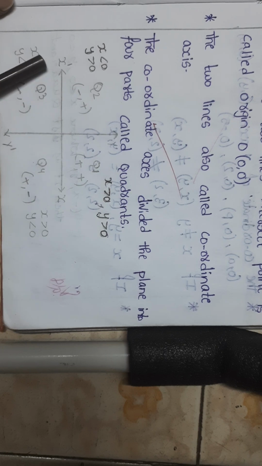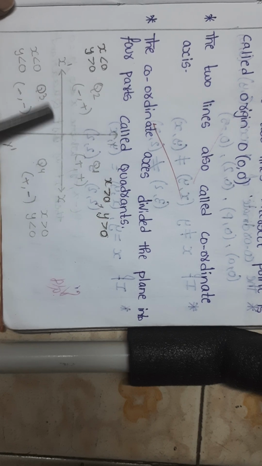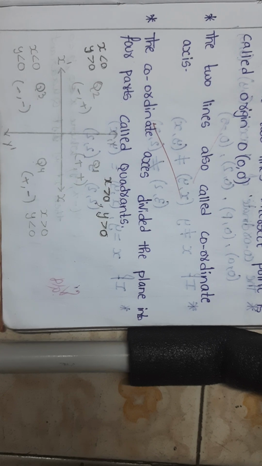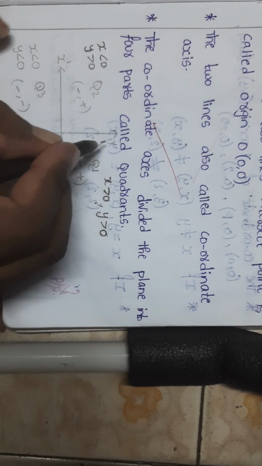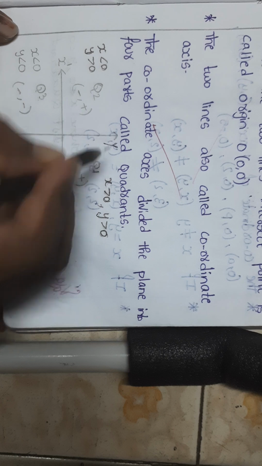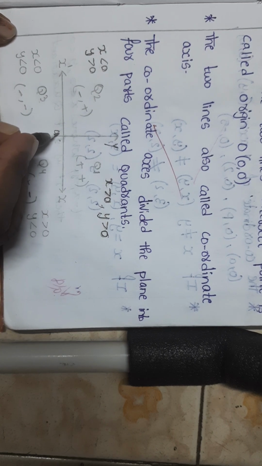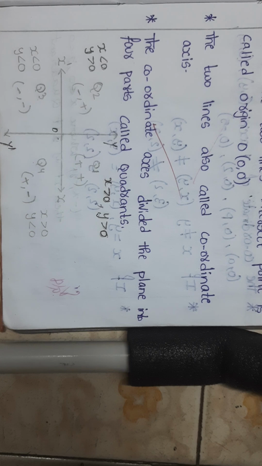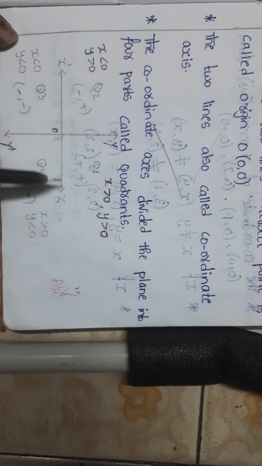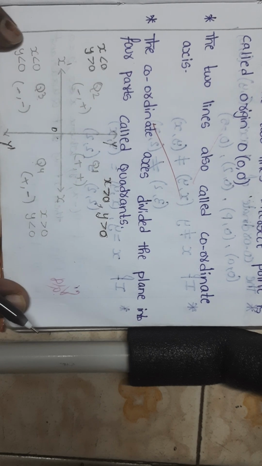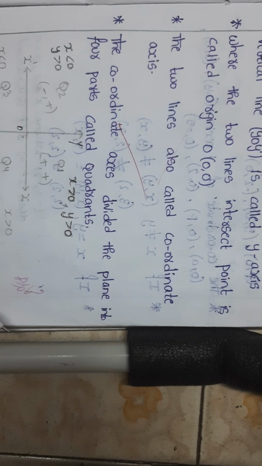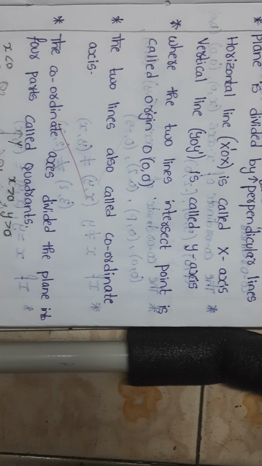Y o y' is the other, the y-axis. This is one standard line. The horizontal line is called the x-axis. You can understand based on the figure.